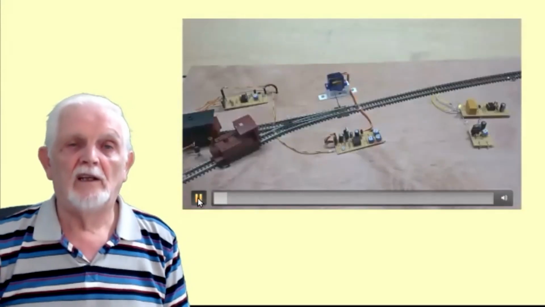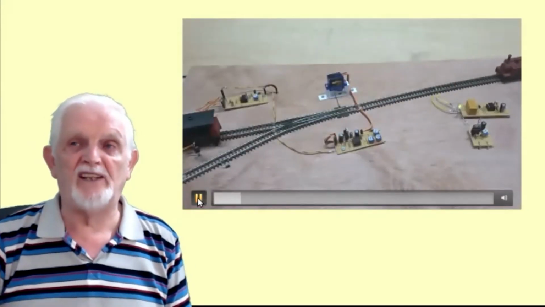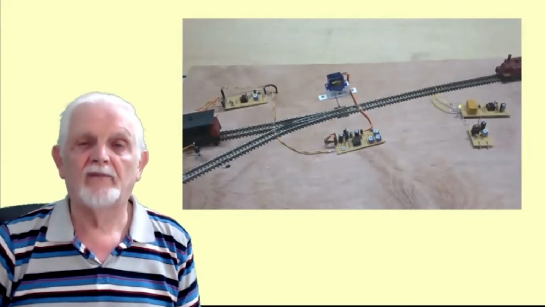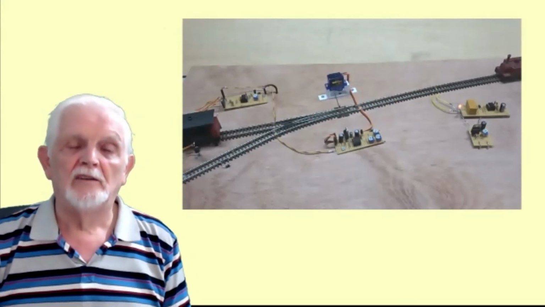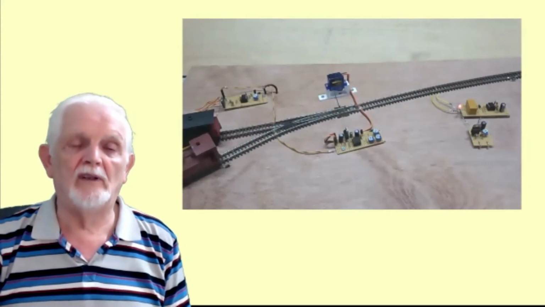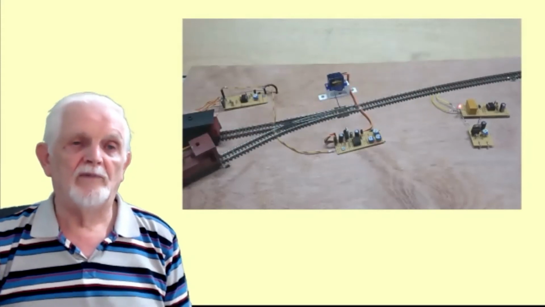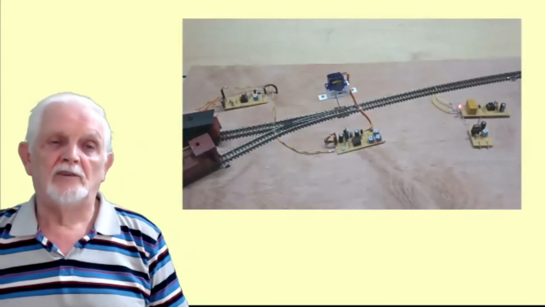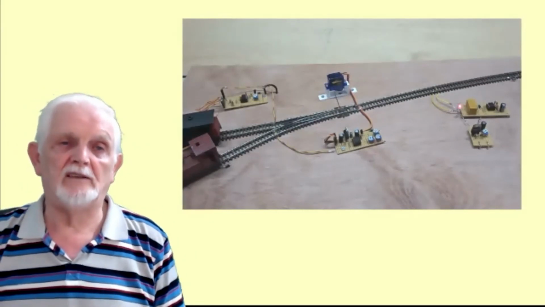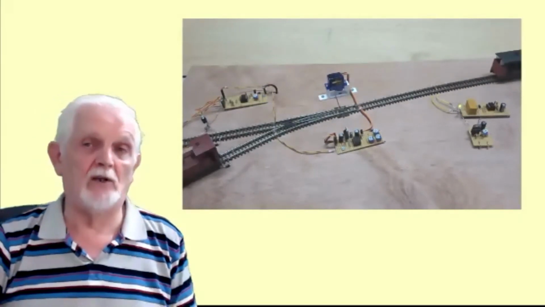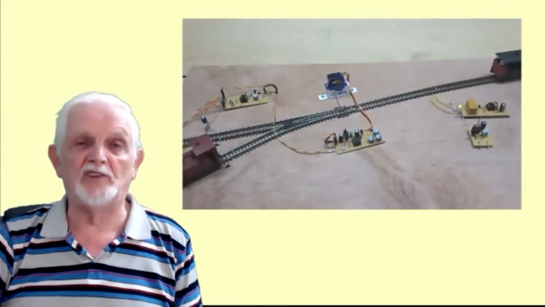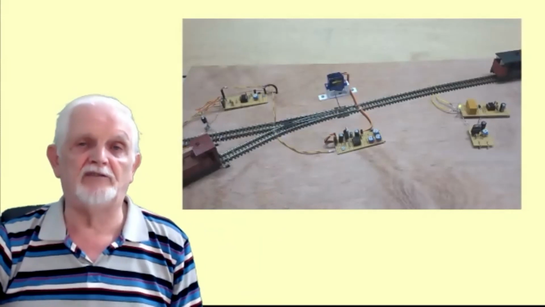I ran this speeded up to save time. So right now, that little loco the tank came in. Now the centre cab's going out. So each time it switches the point to a different position.